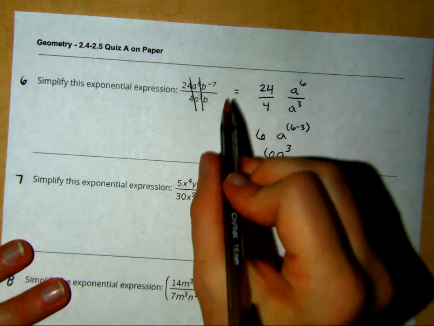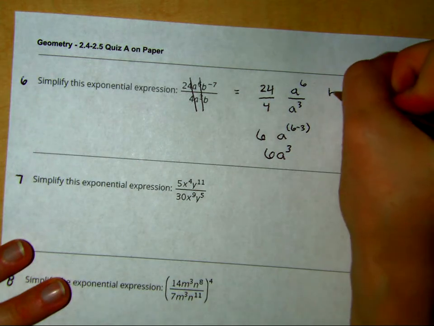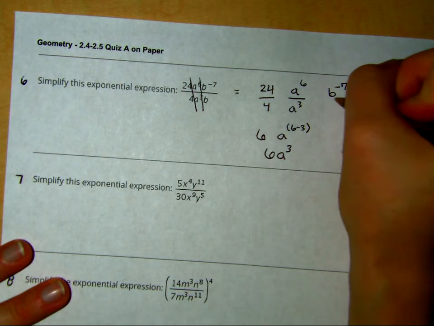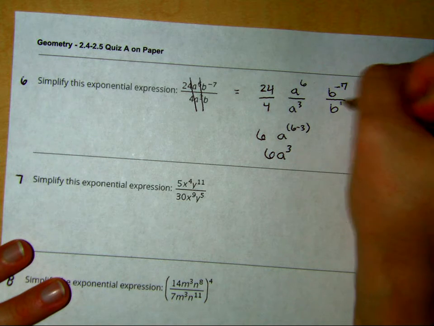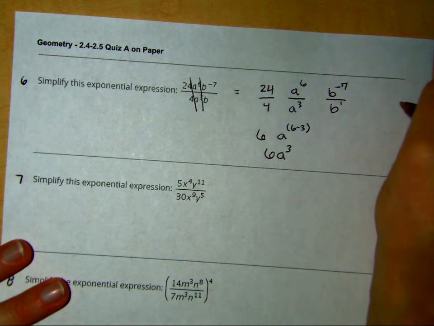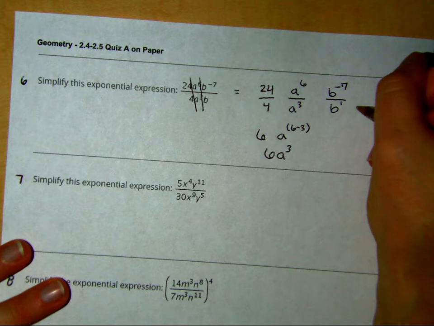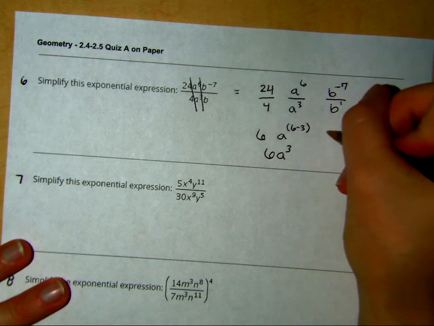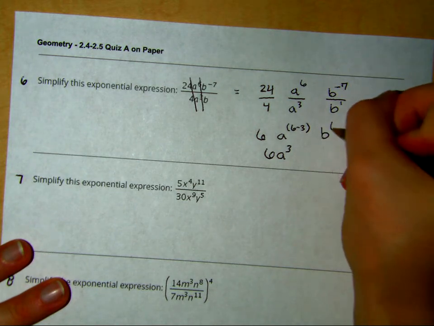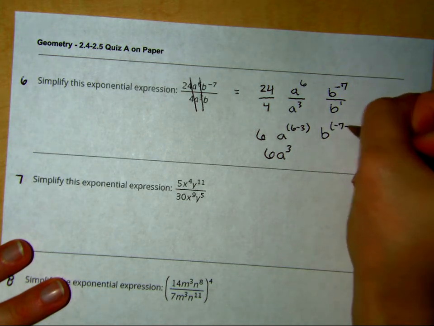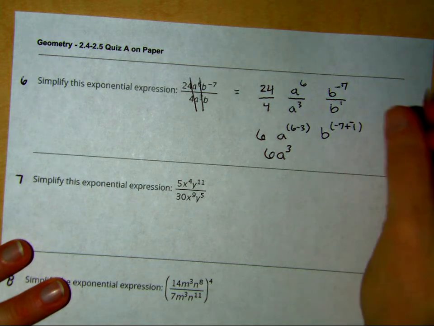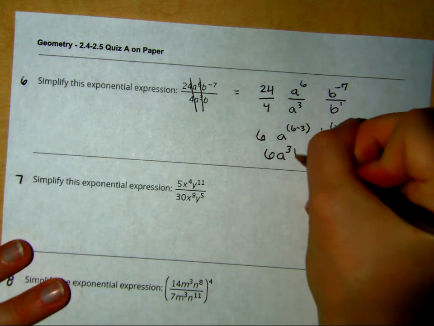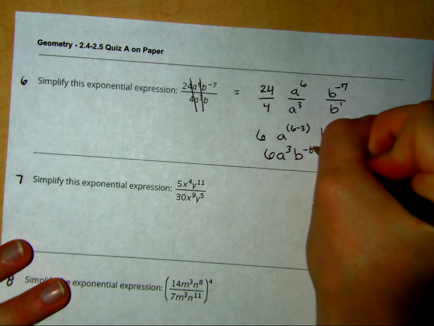And then we look at our last term, b to the -7th divided by b. And technically, right, there's a 1 there for your exponent. So again, when you divide, you subtract your exponents. So it's going to be b to the -7 minus 1, or plus a negative. So we end up with b to the -8th power.